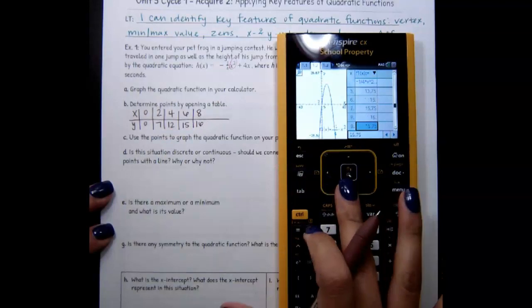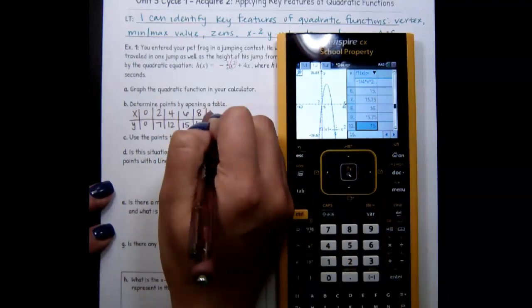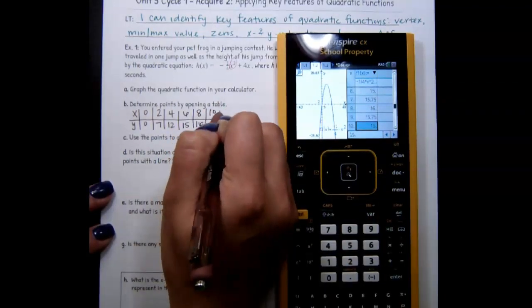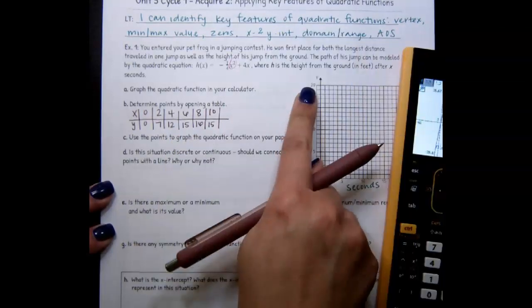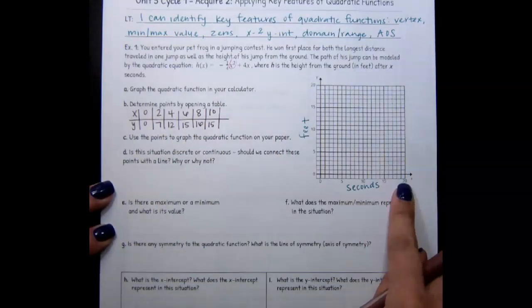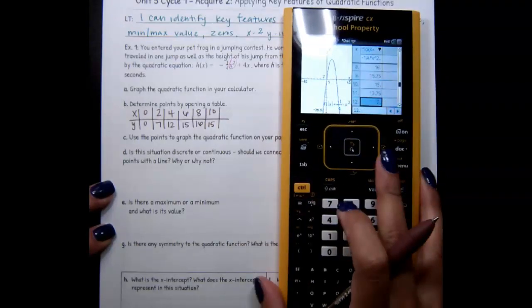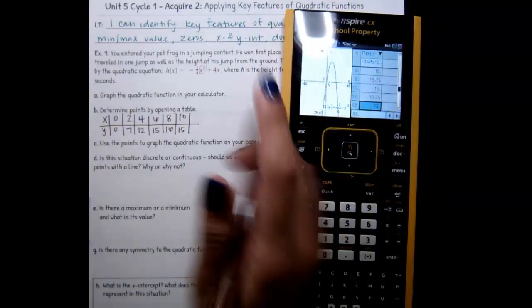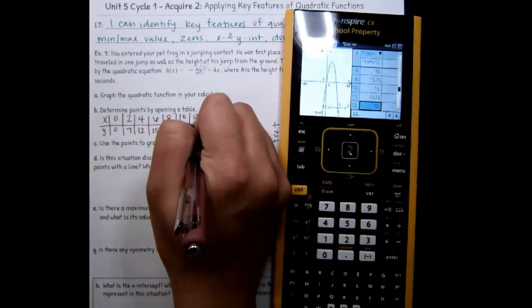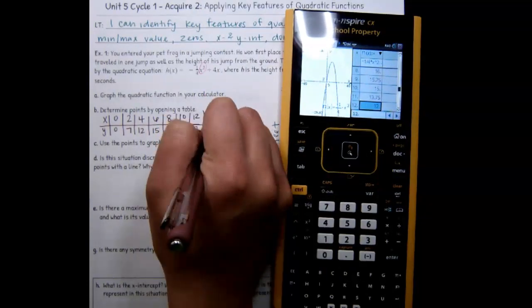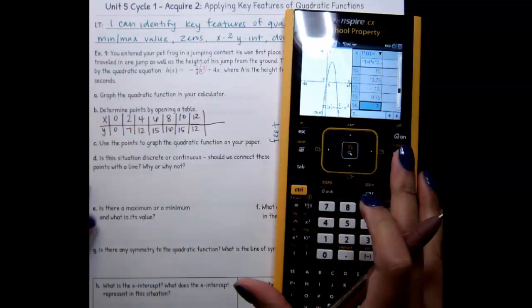So we just scroll. 10, 15. Our graph goes to 20 on the x and y axis. So anything bigger than 20 we're not going to use because we won't be able to graph it. Let me scoot this over. 12 and 12. 14 and 7.